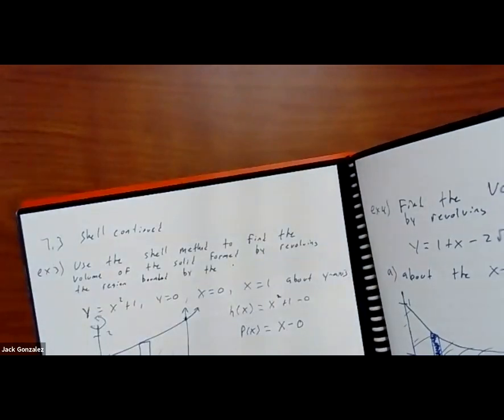Yeah, it should have been x equals 1, but I might have written the wrong thing. I put y equals 1. It should have been x, so change it to x. So I want the region to be in a specific spot. You can see the difference.